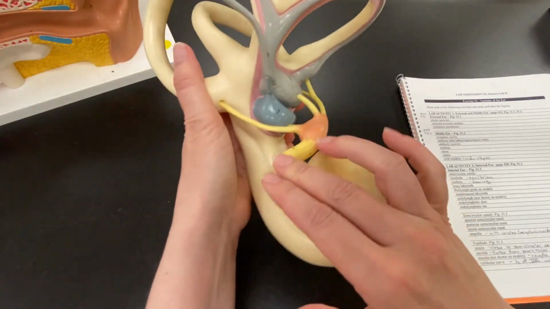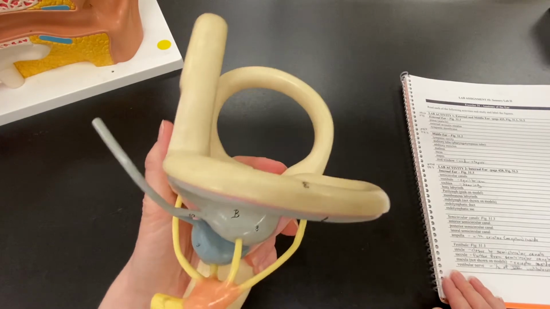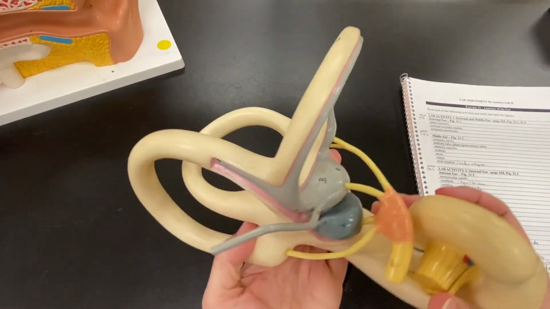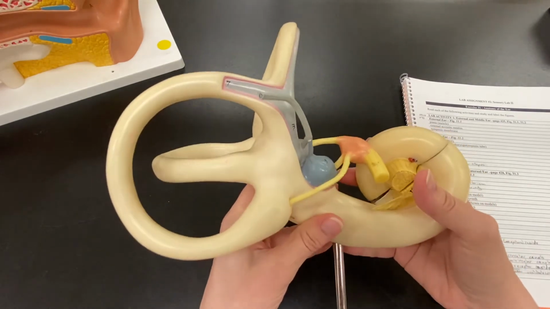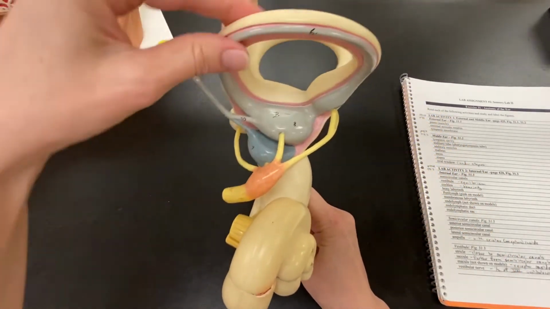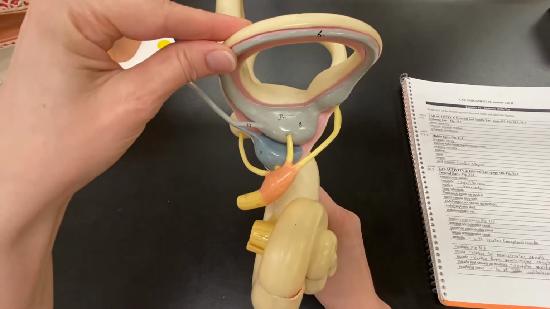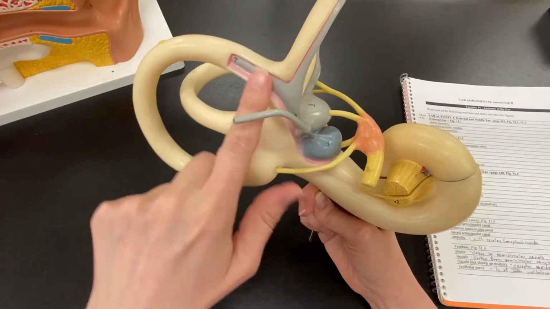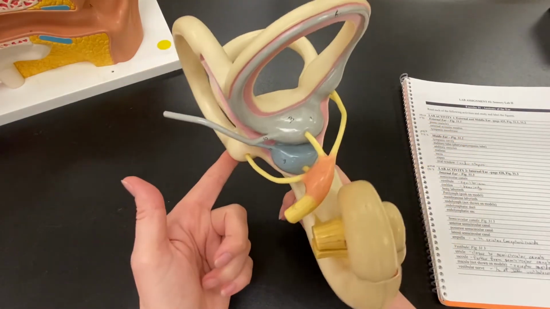And I picked this one because it's got the good vestibular nerve. I forgot it didn't have an endolymphatic sac though. Okay, so these semicircular canals, when they're on the base and upright, the one that goes straight up is the anterior semicircular canal. And then it makes a Y with the posterior semicircular canal.